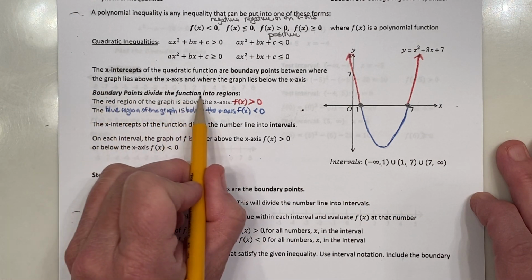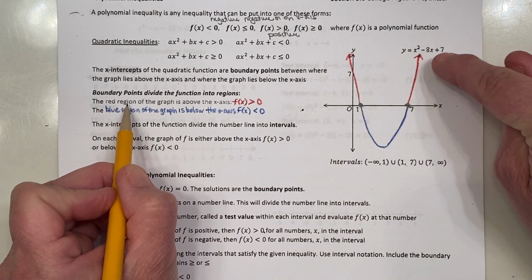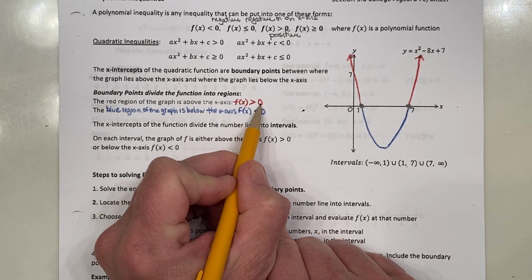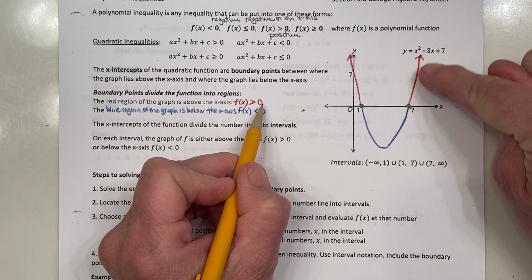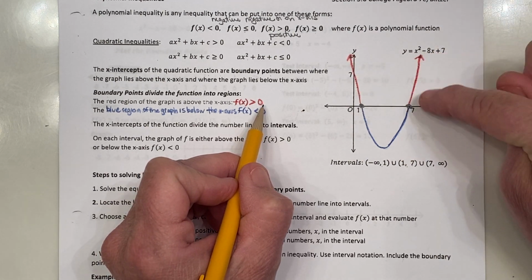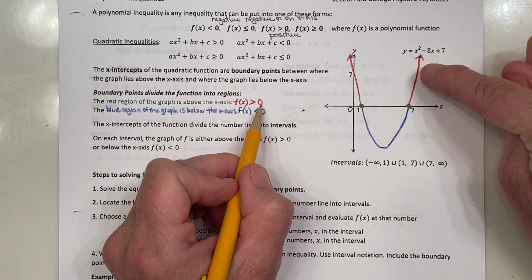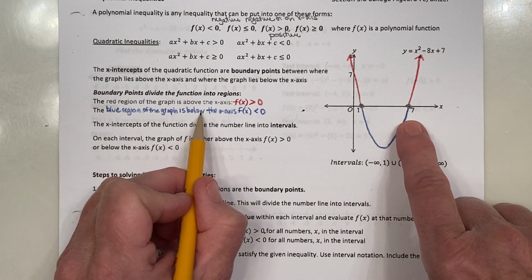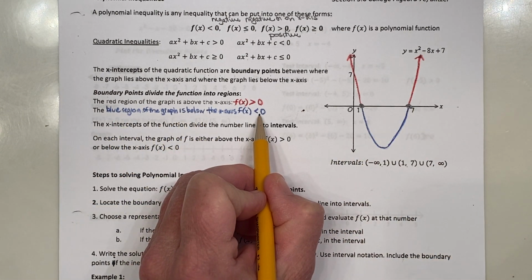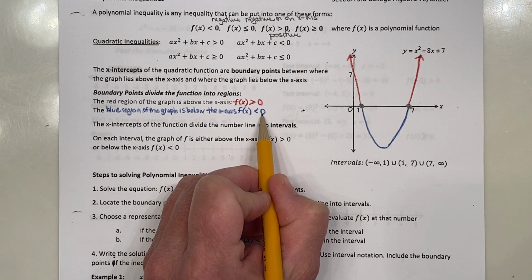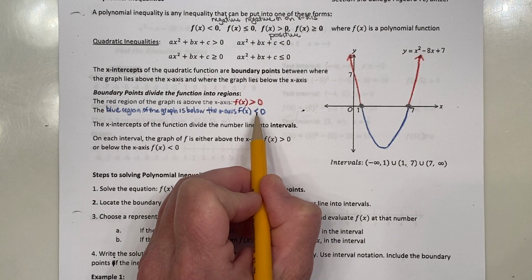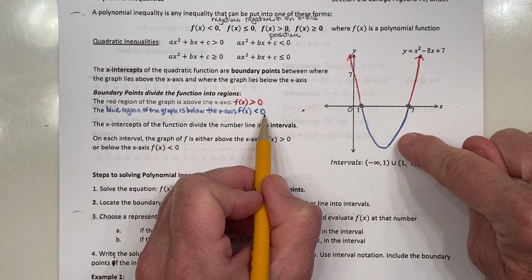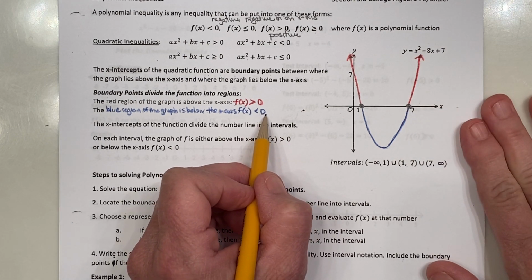So boundary points divide the function into regions. For this example right here, the red region of this graph is above the x-axis, and that corresponds to where the function is above or greater than 0. You can see that all the points that are in red contain y values that are positive because they're above the x-axis. For our graph right here, the blue region of the graph falls below the x-axis. That would be translated to the notation, where is f of x less than 0, or negative, or below the x-axis. Any point we choose on this blue part of the graph would have a negative y-coordinate to get us below the x-axis.